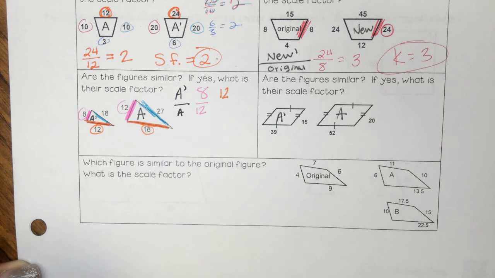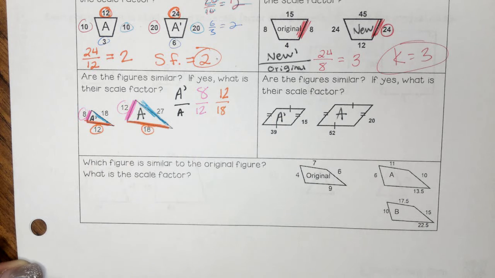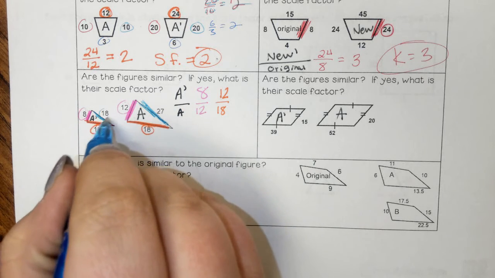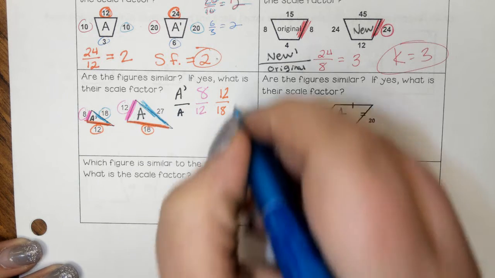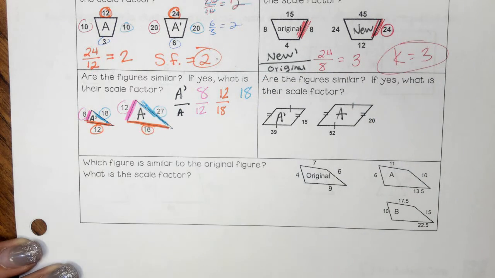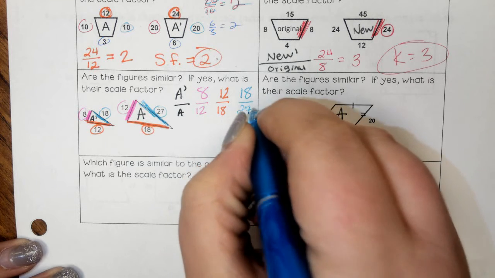And its corresponding side from original A is 18. So the fraction is 12 over 18. The third ratio then is something from A prime. My blue A prime value is 18. Its corresponding value from the original A is 27.